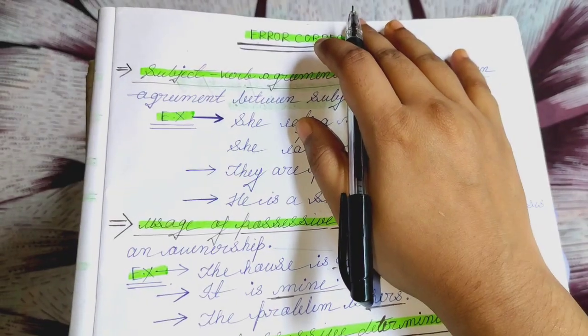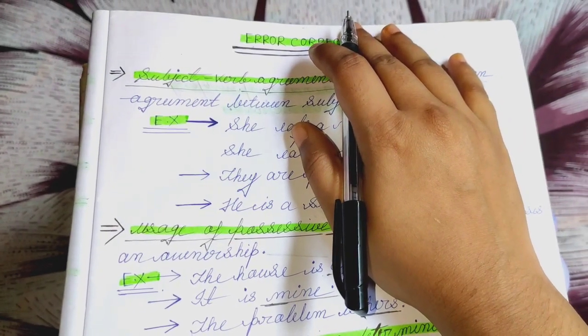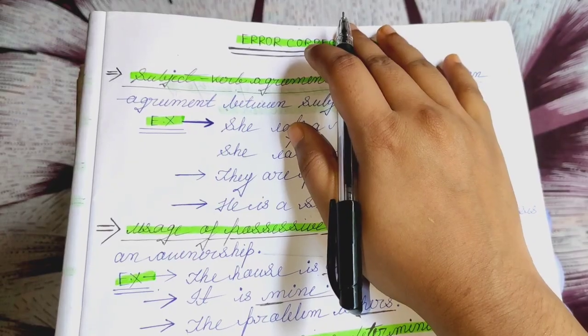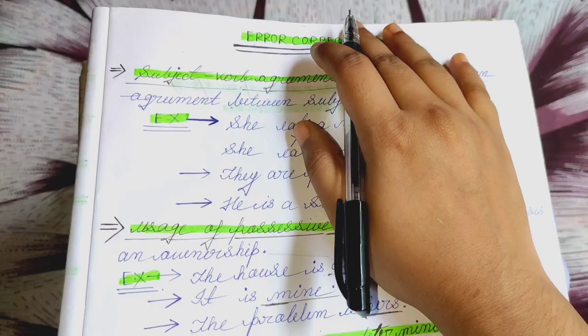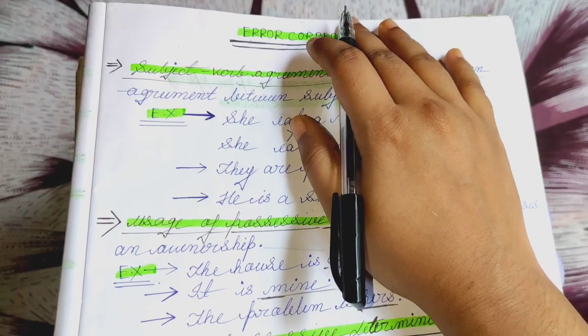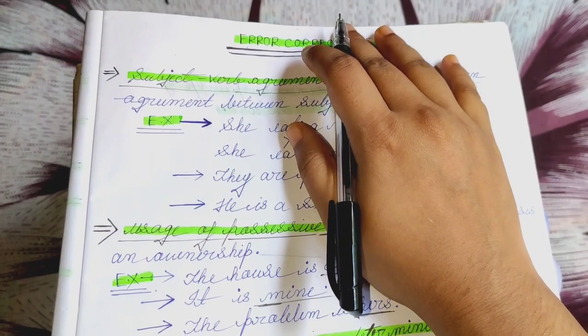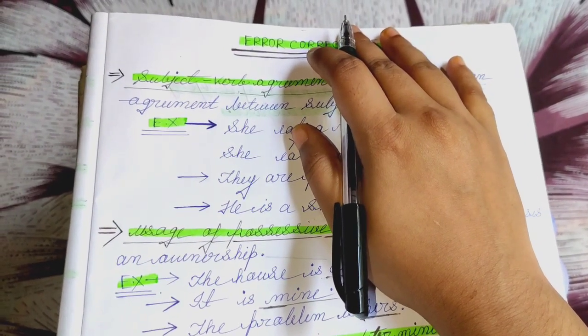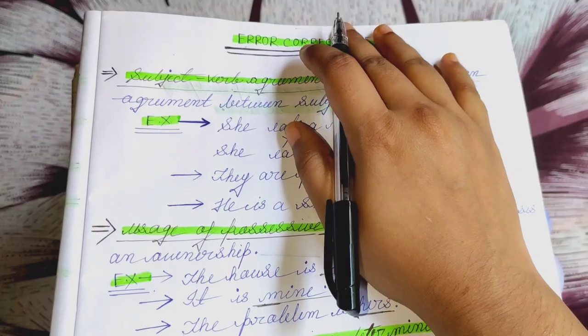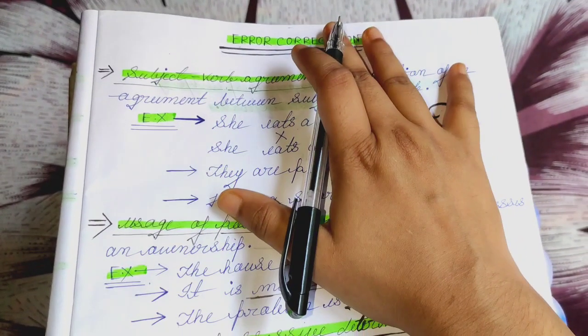Hello mates, what's up? In today's video, I am going to discuss 5 tricks to solve error correction. So if you want to know, stay connected with me. Here in this video, I shall discuss elaborately how to solve error correction with the help of these 5 tricks. So let's start.